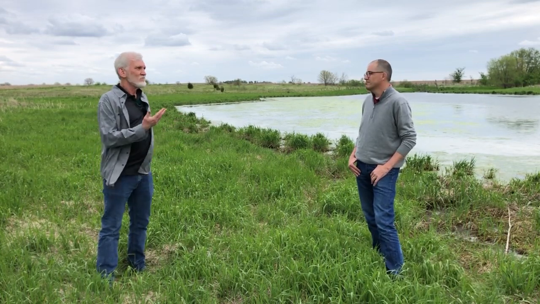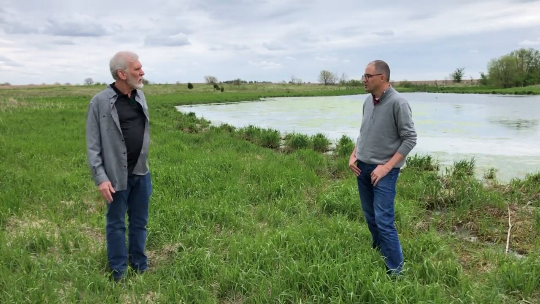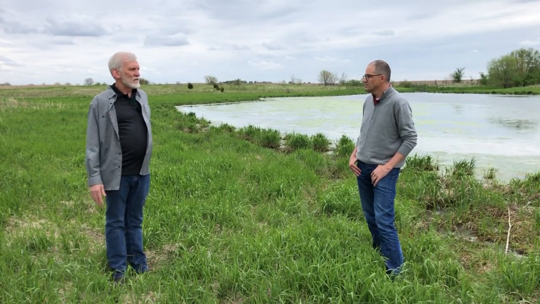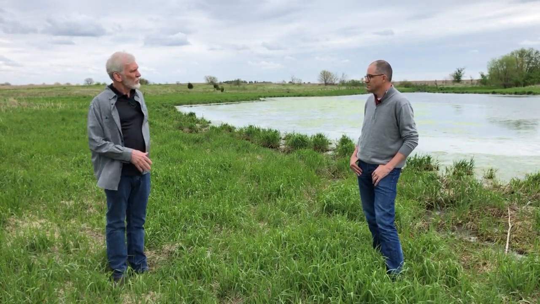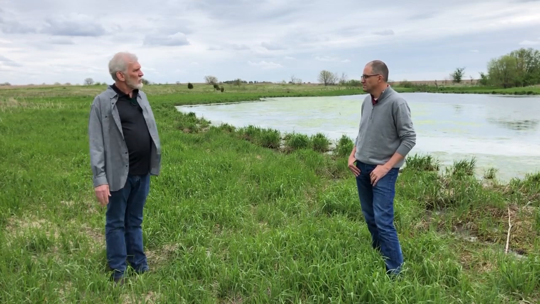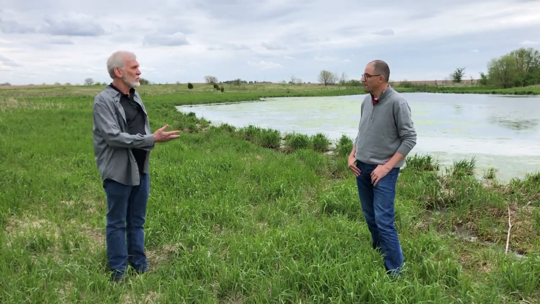The lag time, we really don't know how long the lag time ought to be, but just in terms of having something that represents a more average condition, 10 years is probably a better target. Yeah. 5 years is certainly better than 1 or 2 years.